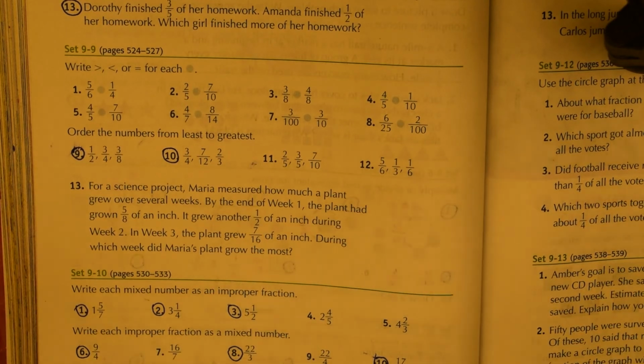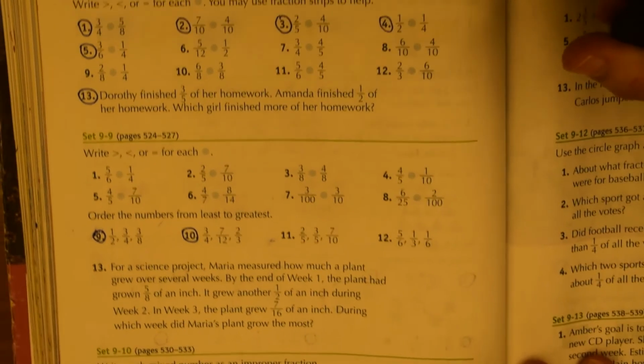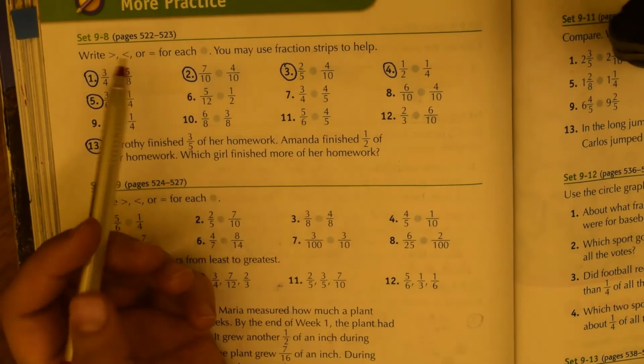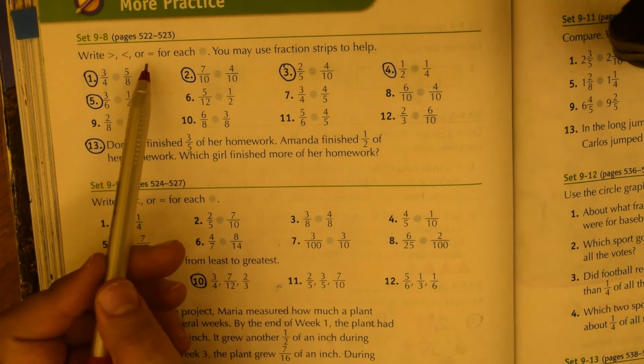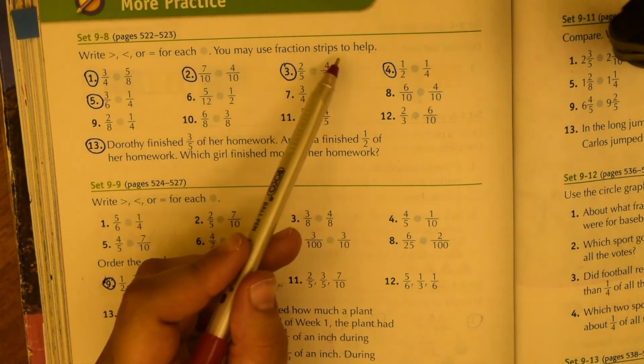Okay, now we will solve from the book here. We need white papers. Okay, now write greater than, smaller than, or equal for each circle. You may use fraction steps to help.